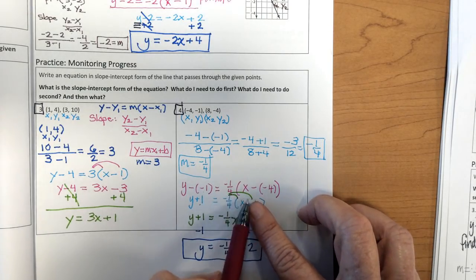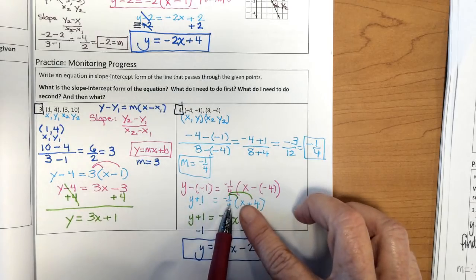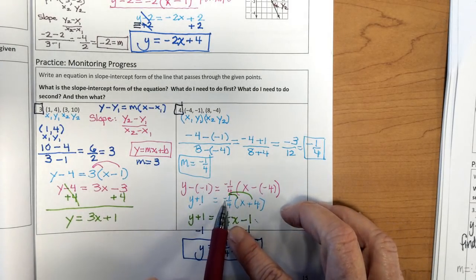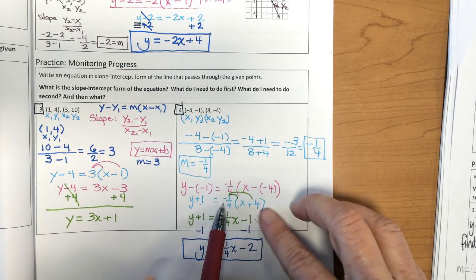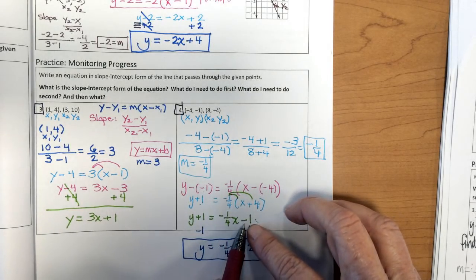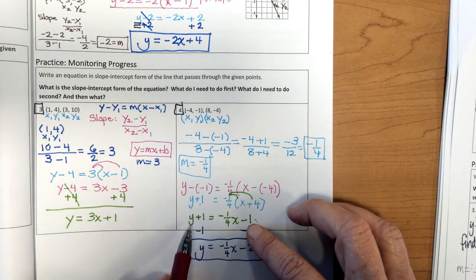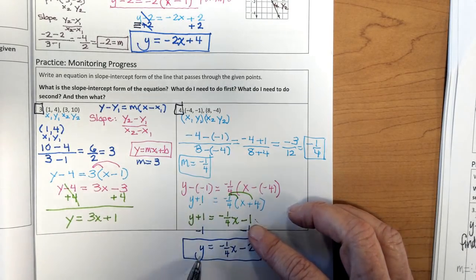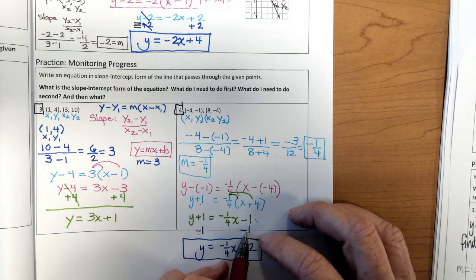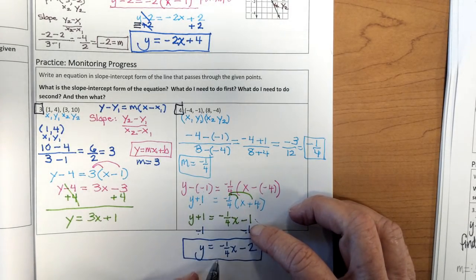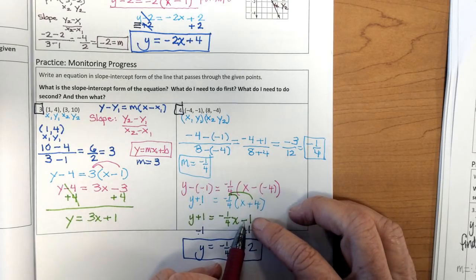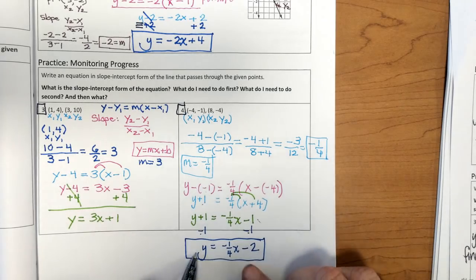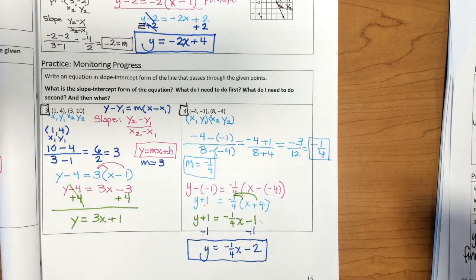Then in green, you could see that I then distributed. So negative 1/4 times x is simply negative 1/4 x. Negative 1/4 times positive 4 is negative 1. So then I have y plus 1 is equal to negative 1/4 x minus 1. I need to solve for y by subtracting 1 from both sides. So I get y is equal to negative 1/4 x, negative 1, and I'm adding more negative, so I get negative 2. So here are my two equations of the line.